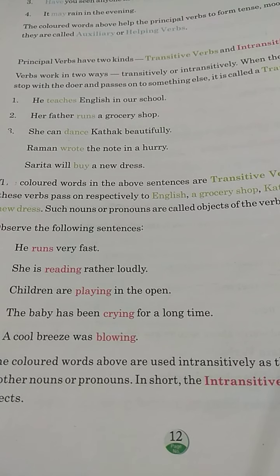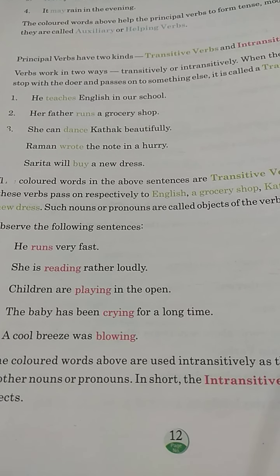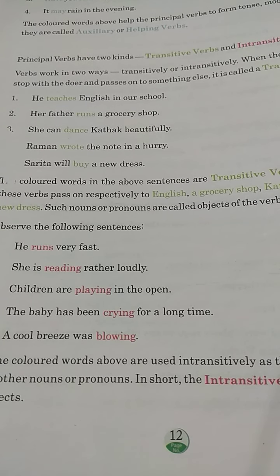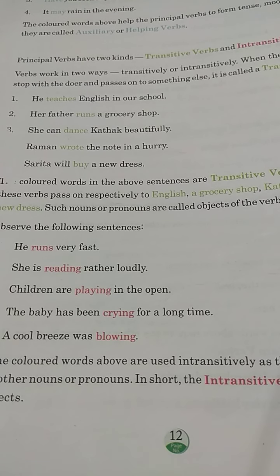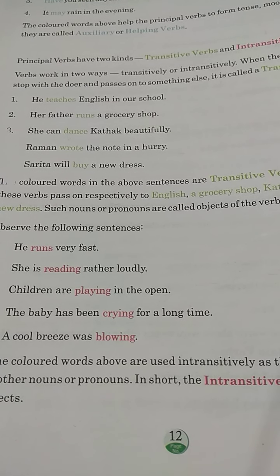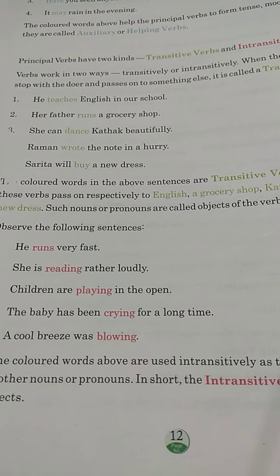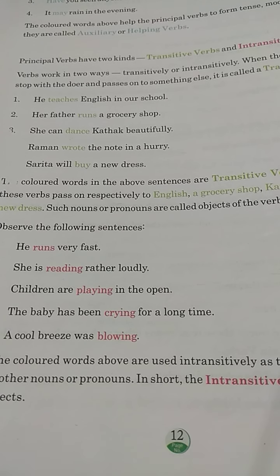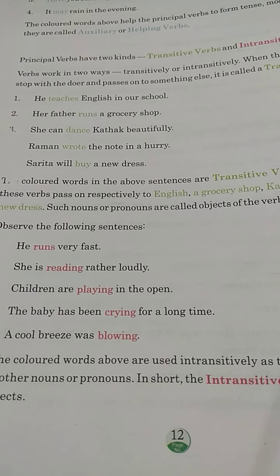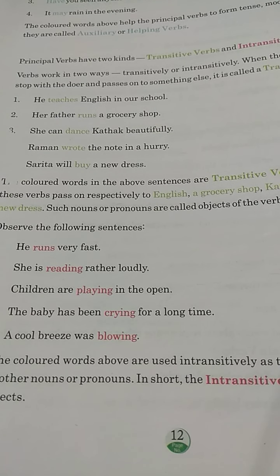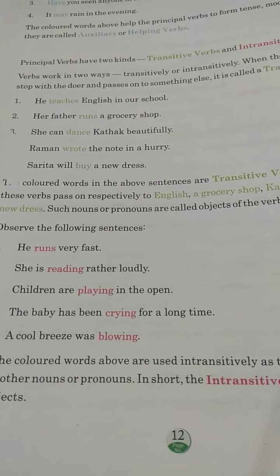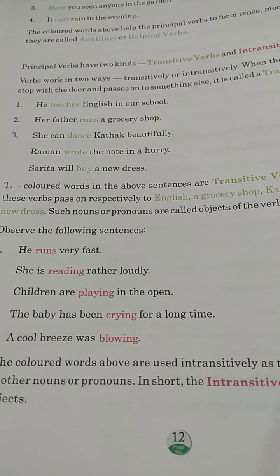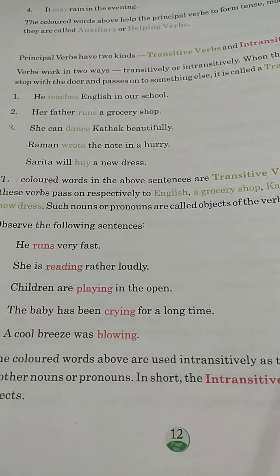It shows that the action had been done before another action took place. So, such verbs which help main verbs to determine tense, voice, mood, etc. are called auxiliary verbs, as they help the main verbs. They are also called helping verbs.